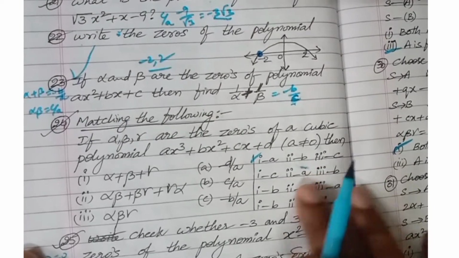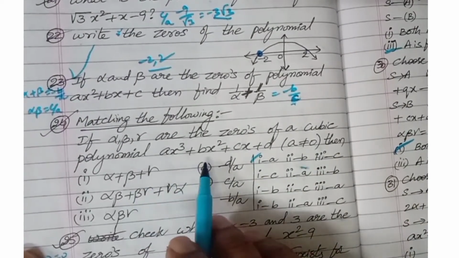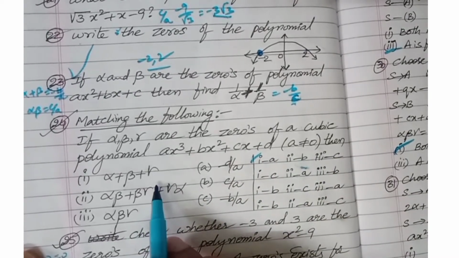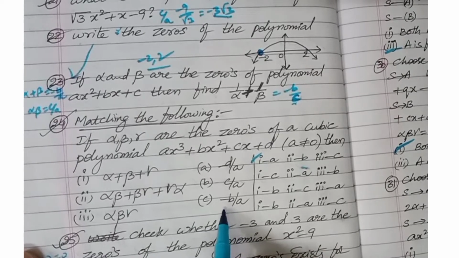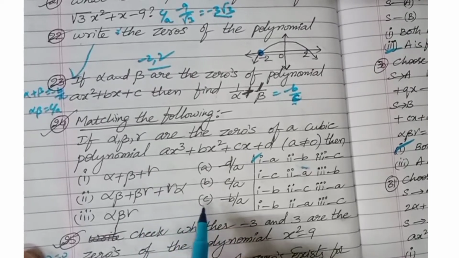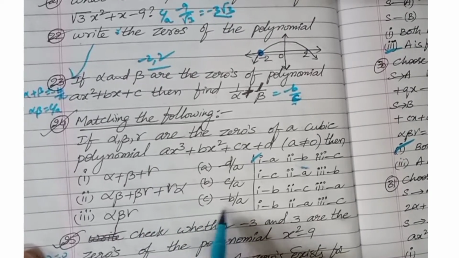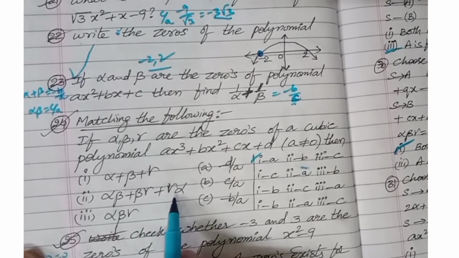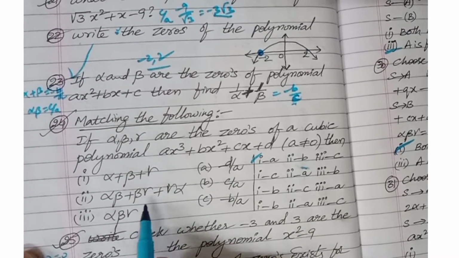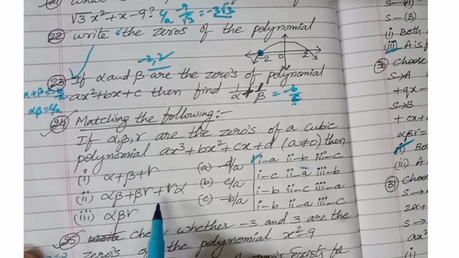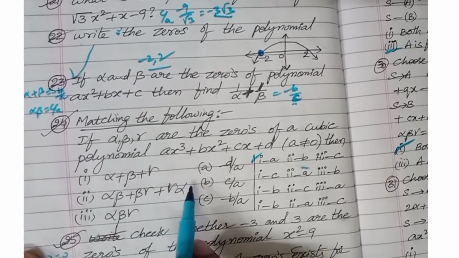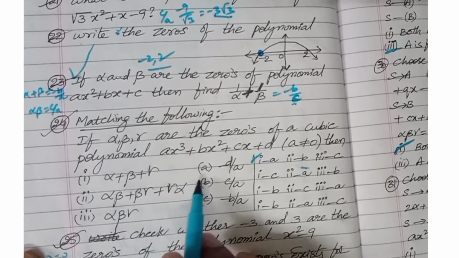Match the following. If alpha, beta, gamma are the zeros of the cubic polynomial ax cube plus bx square plus cx plus d. So alpha plus beta plus gamma is minus b by a. Next, alpha beta plus beta gamma plus gamma alpha is c by a. Alpha beta gamma is minus d by a. So the first one is C, the second one is B, and the third one is A.